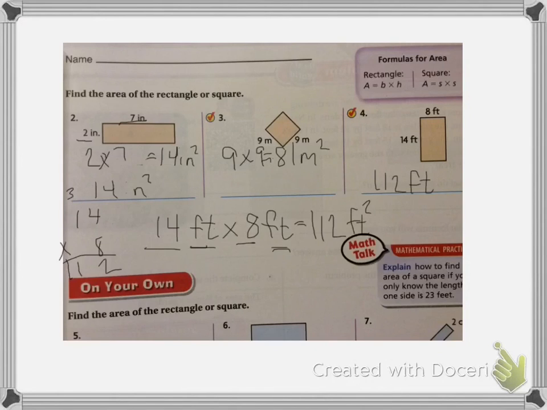Now, it is important that you have this 2 up there, that squared up there. That way, when we do start doing mixed measures where you're finding the area and the perimeter of a figure, I'll be able to know what your distinction is between the two, which one's the area and which one is the perimeter, based on how you labeled it.